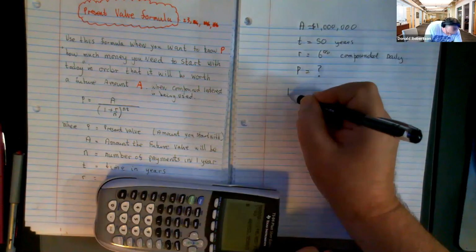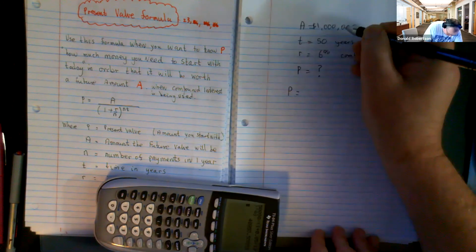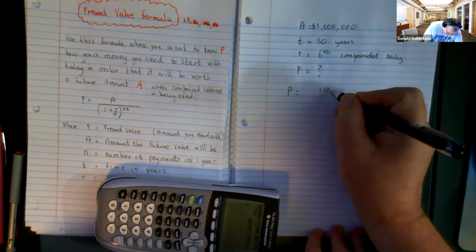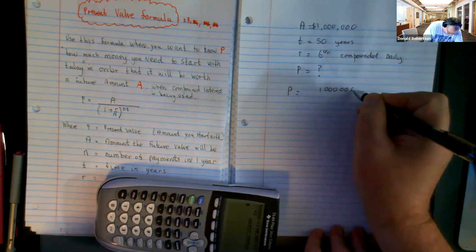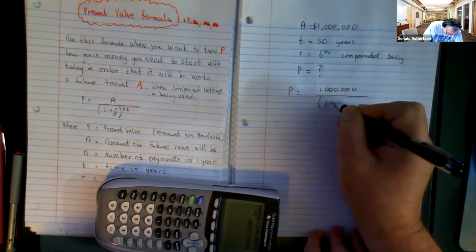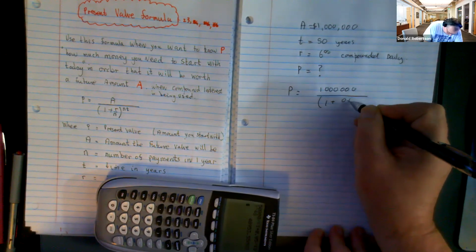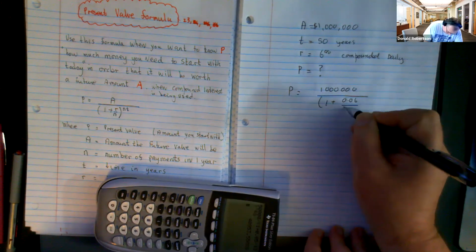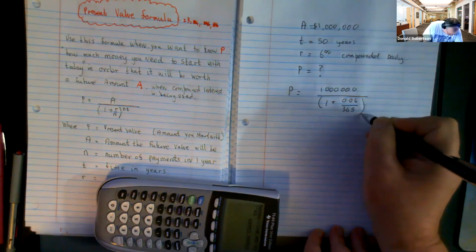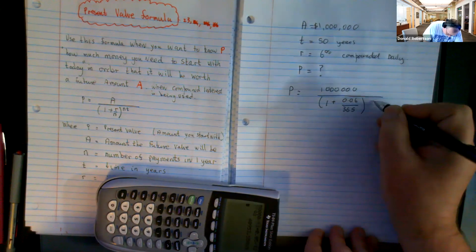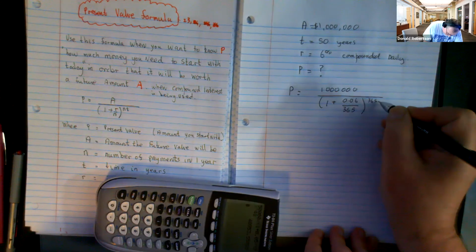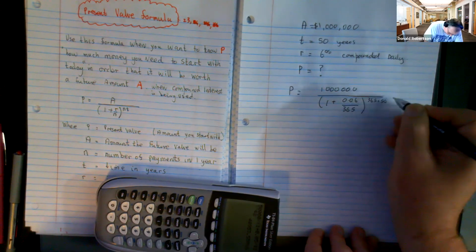The amount that you would need to start with to end up with $1 million is $1 million on the top, over 1 plus the interest rate daily, raised to the power of 365 times 50.